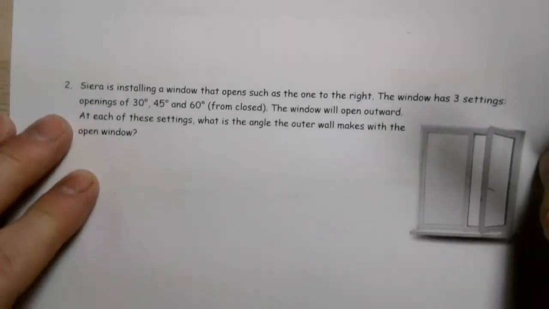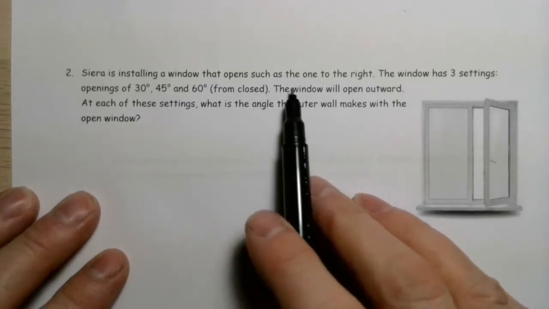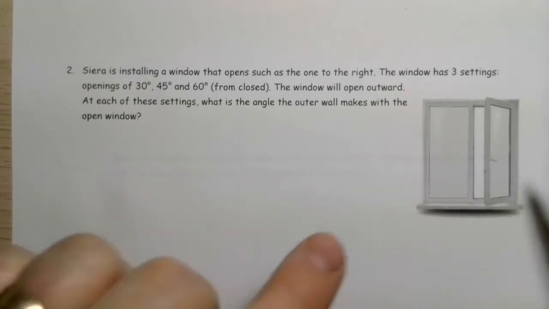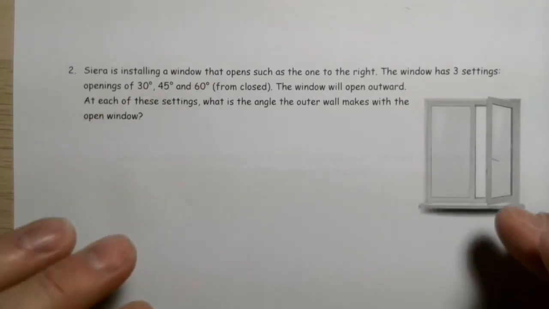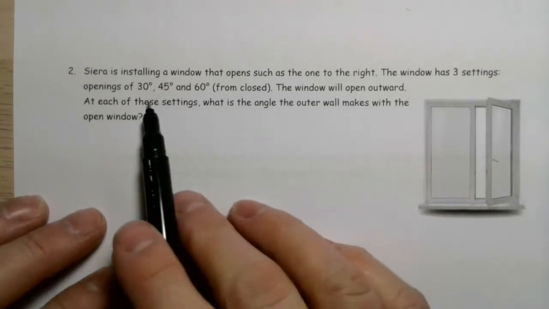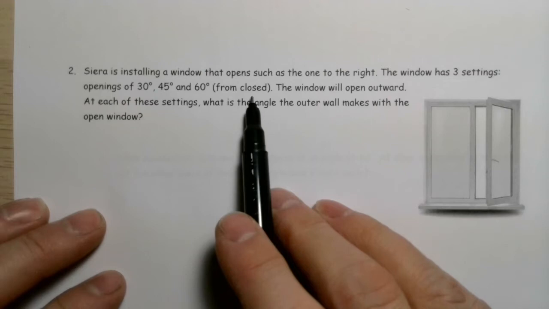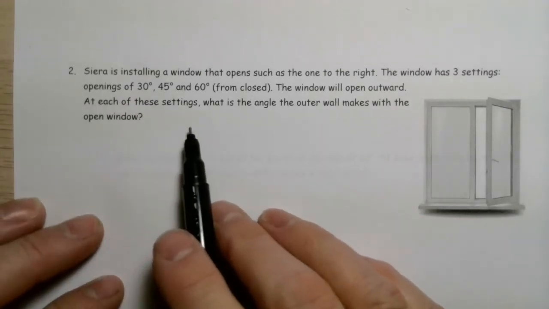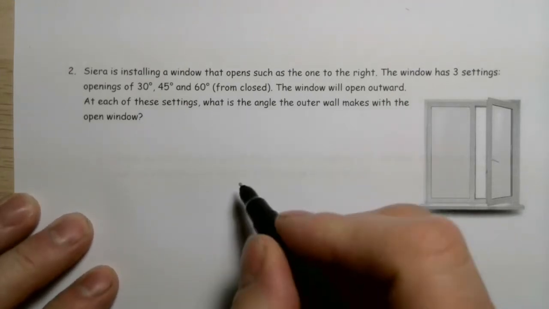Okay, now let's look at another type of application here. Sierra is installing a window that opens such as the one on the right here. You can see how they're pivoting out here. Here's where the hinges are, so they're kind of pivoting out like that. The window has 3 settings, 30 degrees, 45 degrees, and 60 degrees from closed, and the window opens outward. So at each of these settings, what is the angle that the outer wall makes with the open window?